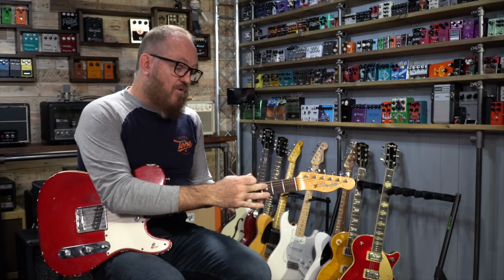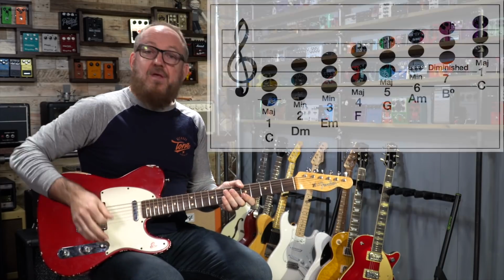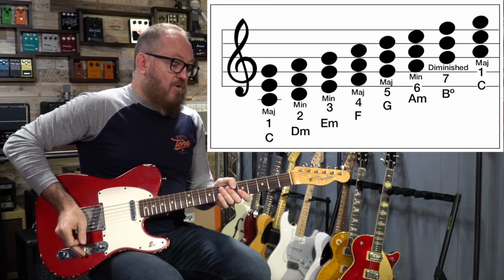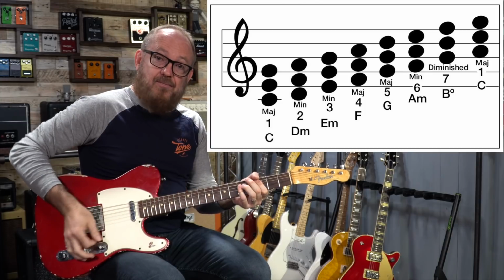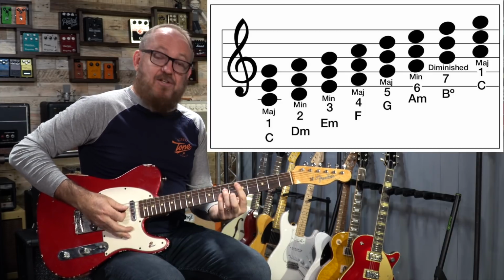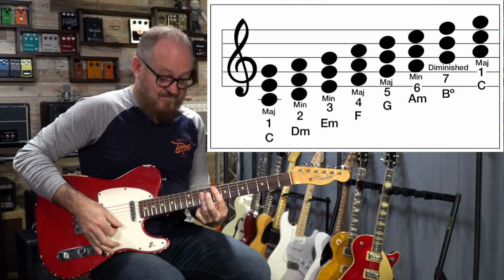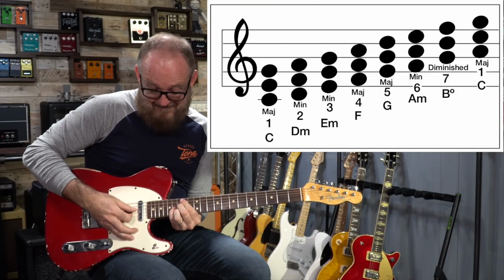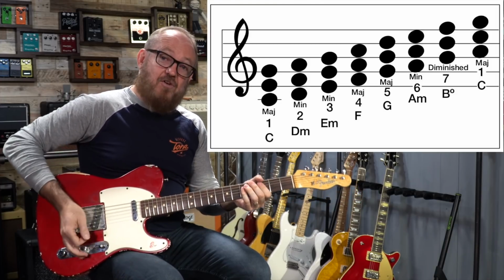So with those chords that are happening on each note of the scale, we can then give those chords a number. Okay, so we call the tonic 1, the next note 2, 3, 4, 5, 6, 7, and back to the tonic.